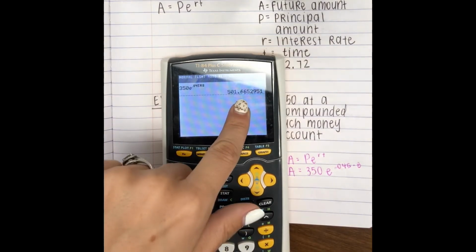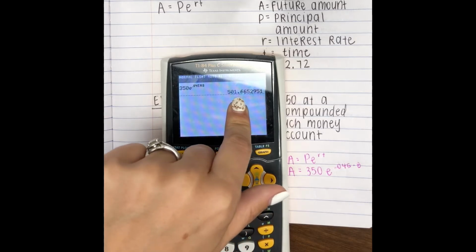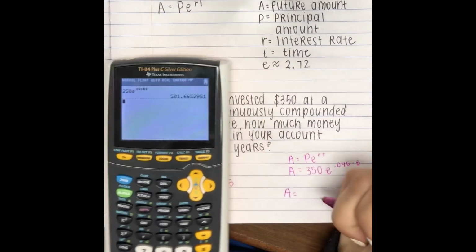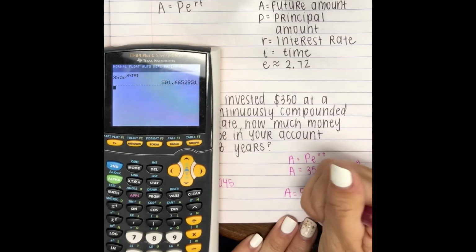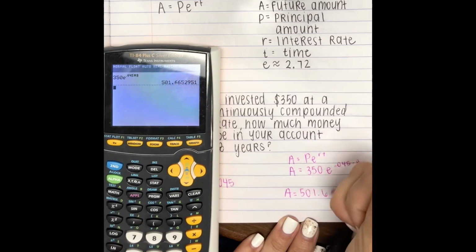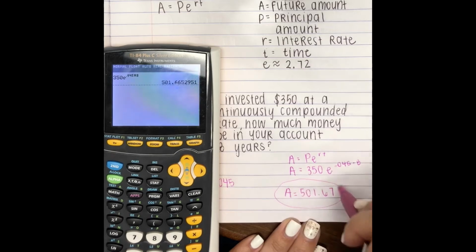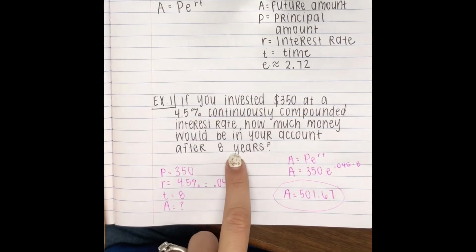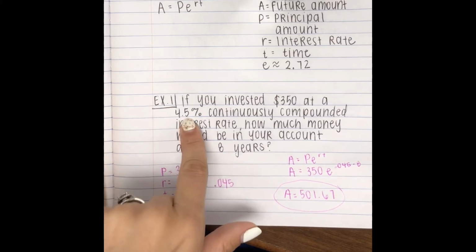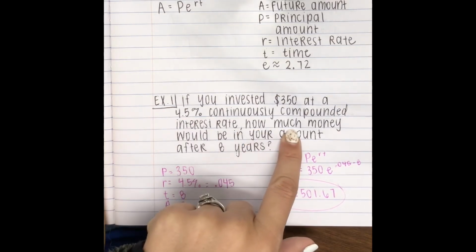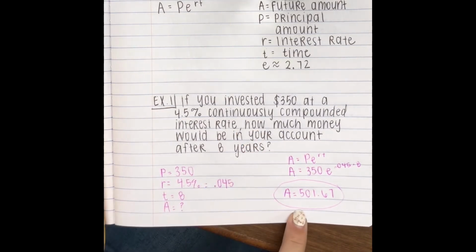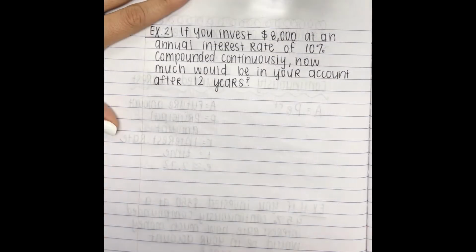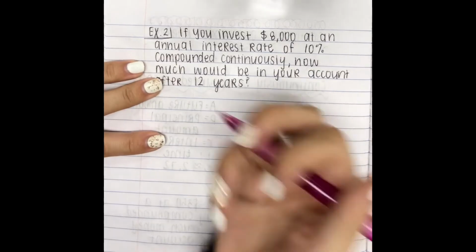We get 501.67. So A, the amount I would have, would be $501.67. So if you invested $350 after 8 years at a 4.5% continuously compounded interest rate, you would have $501.67.